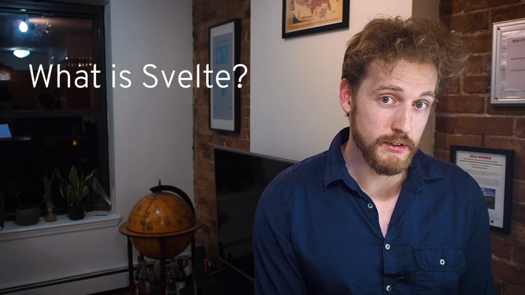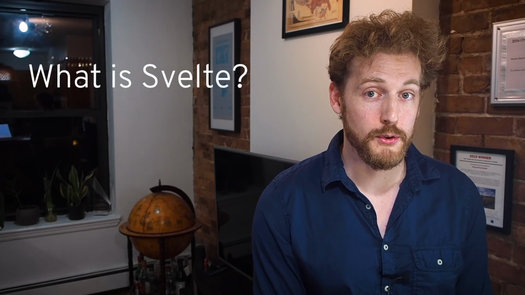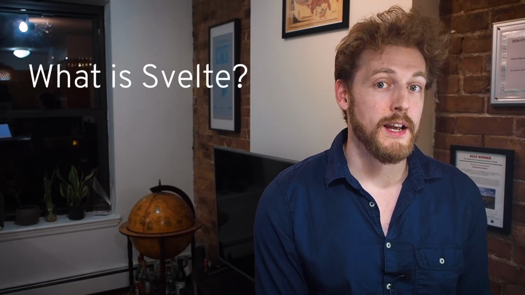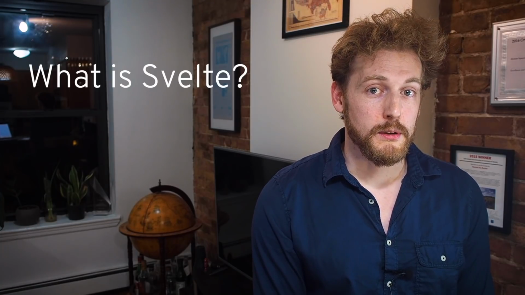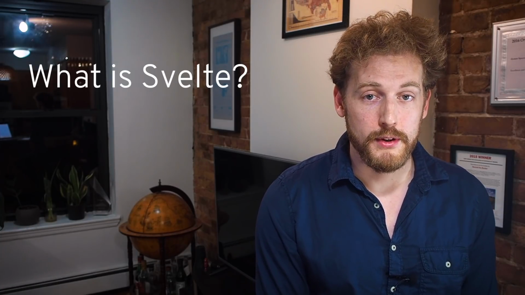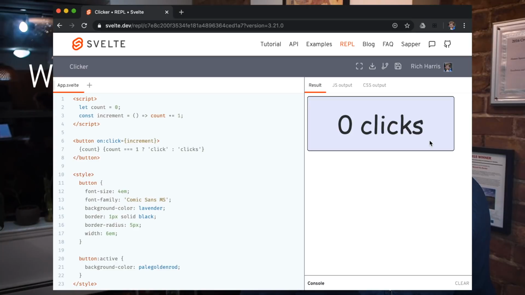Svelte is a user interface framework, and by that I mean it serves a similar job to things like React and Vue, in that it lets you build a web application out of components. Components are the building blocks. They contain all of your markup, your styles, and your behaviors, and they're kind of like the Lego blocks that your application is built out of.